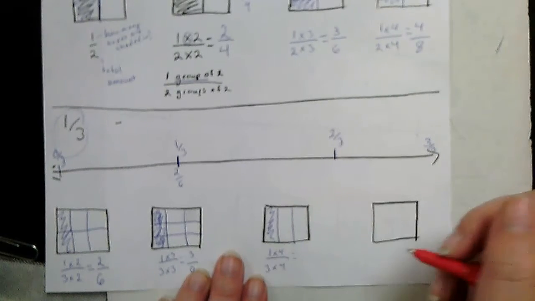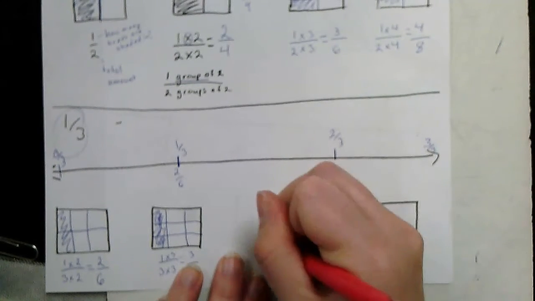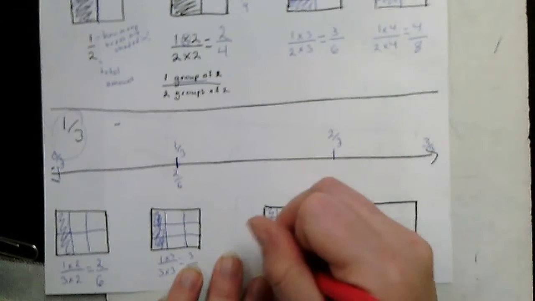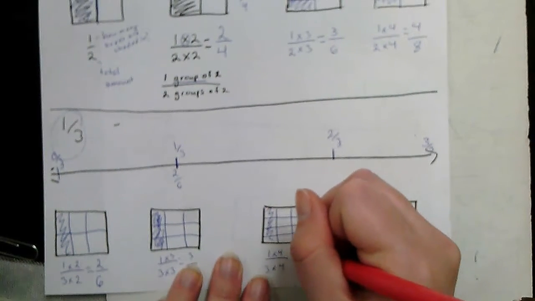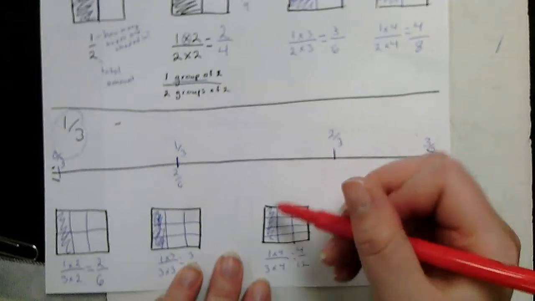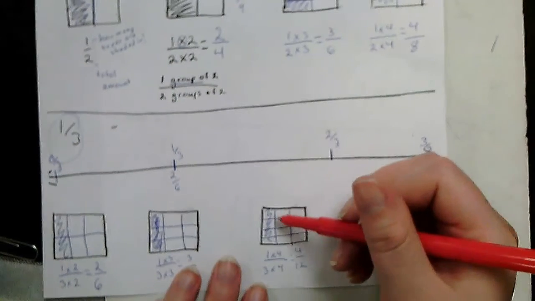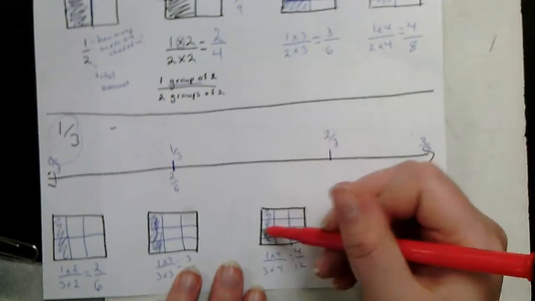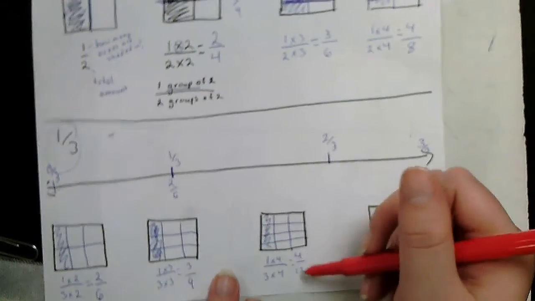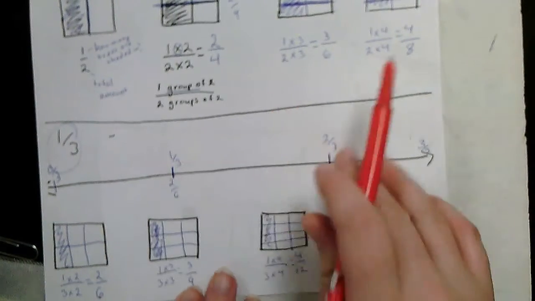So if I'm splitting it up into groups of 4, I now have to go across and create groups of 4. So I have 1, 2, 3, 4 groups. Now I'll multiply 1 times 4, which is 4, and 3 times 4, which is 12. And what this gives me now is I have 4 shaded in parts, 1, 2, 3, 4, out of 12 total parts. So I have 1, 2, 3, 4, 5, 6, 7, 8, 9, 10, 11, 12. So 4/12 is another equivalent fraction to 1/3.